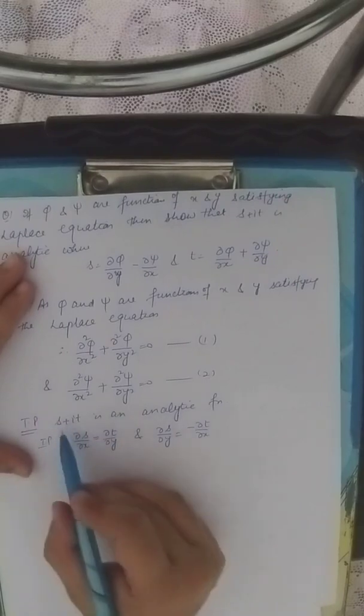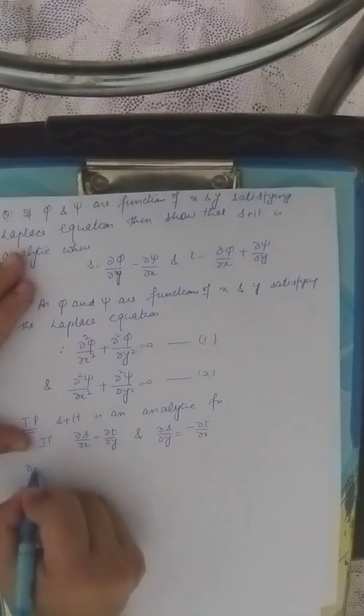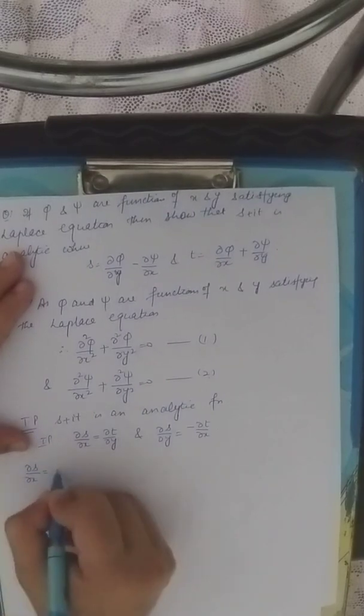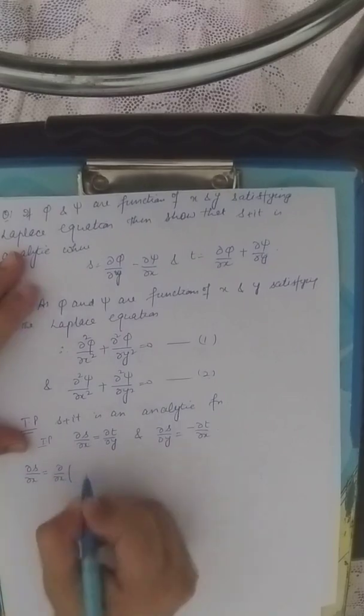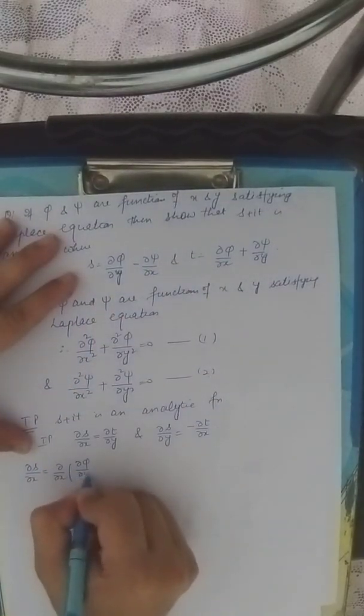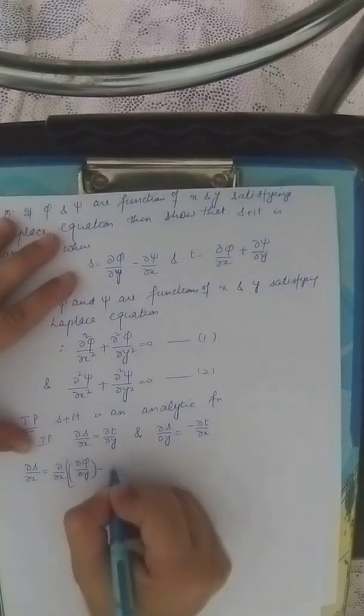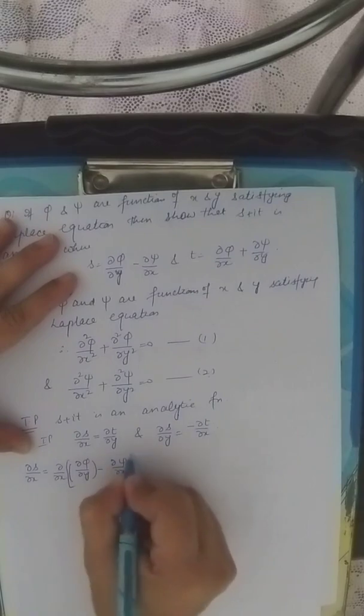Just in this case I have s in place of u and t in place of v. Now ∂s/∂x is ∂/∂x of, substituting the value of s, ∂φ/∂y - ∂ψ/∂x.